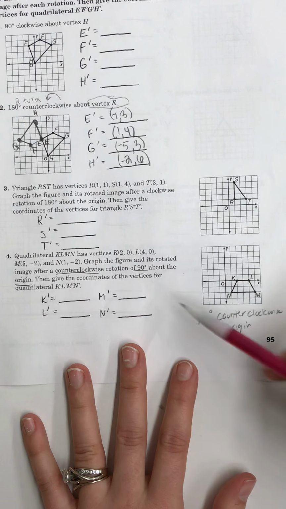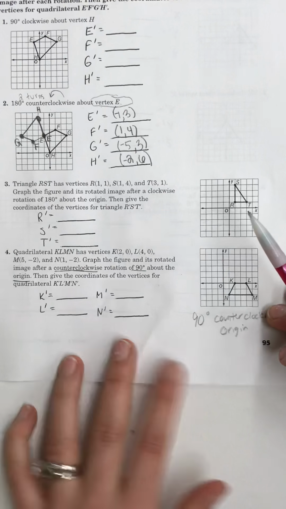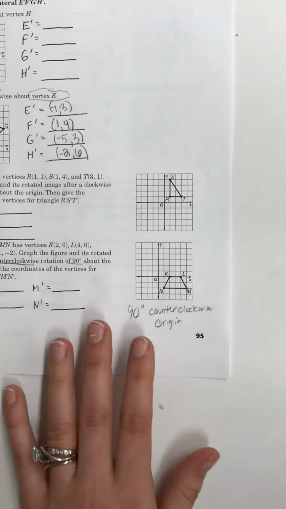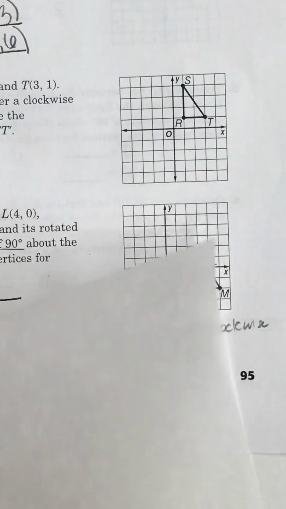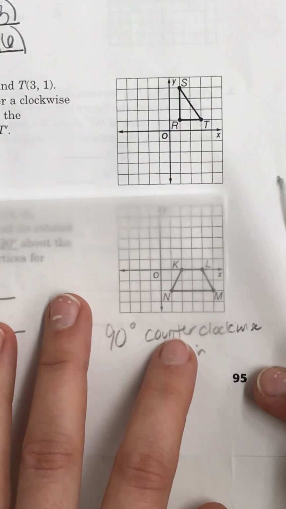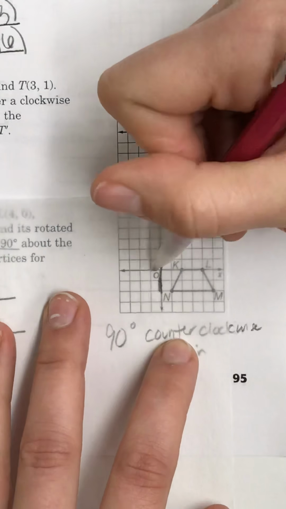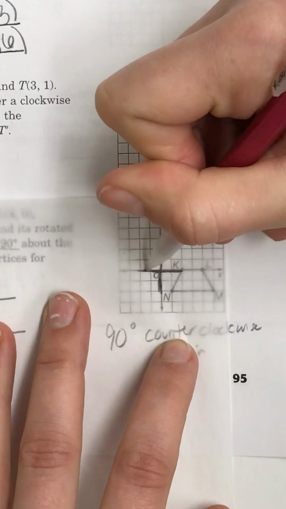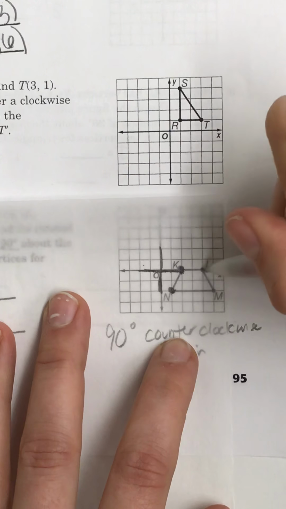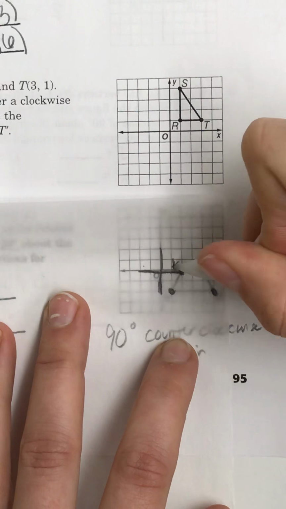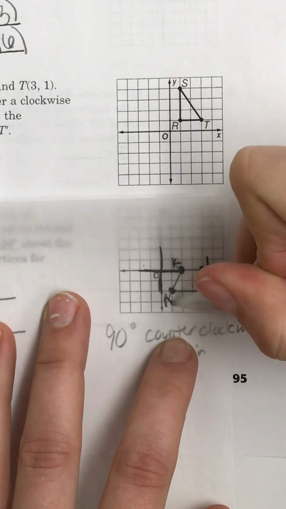Okay, and then once you have the shape drawn, you want to make sure you label the vertices. So I'm going to zoom into my graph here so that you could watch how I perform the transformation. I'm going to lay my patty paper over my graph, and I'm going to trace, just like I did before, my y-axis, and I'm going to trace my x-axis.